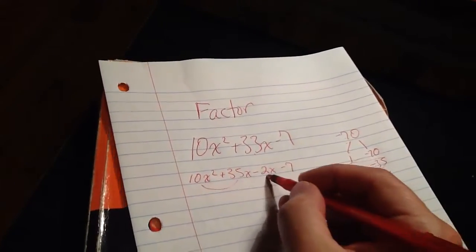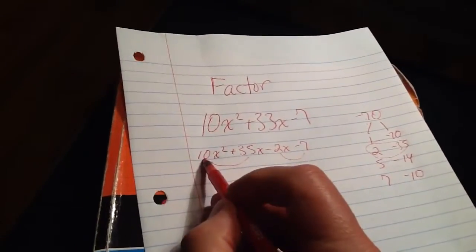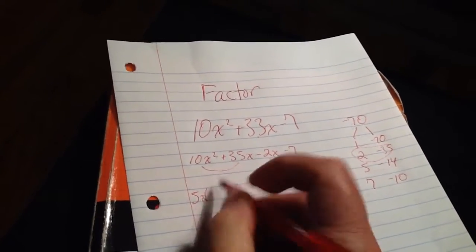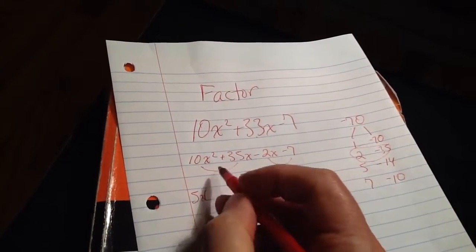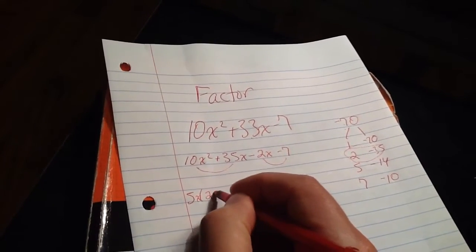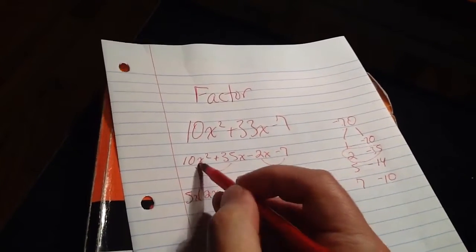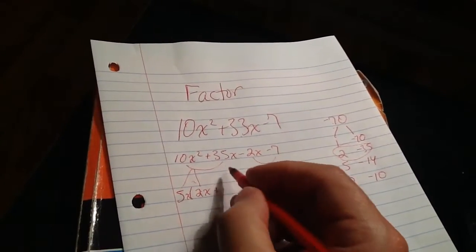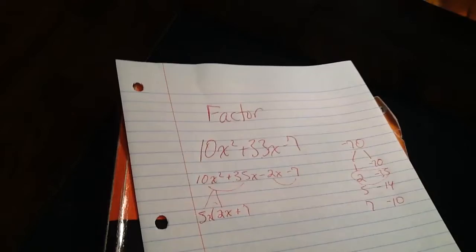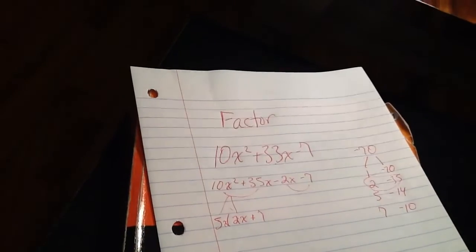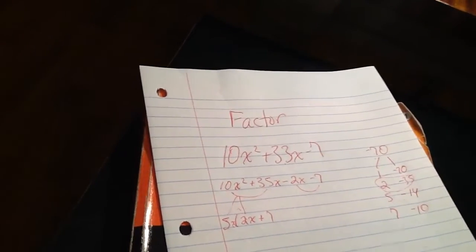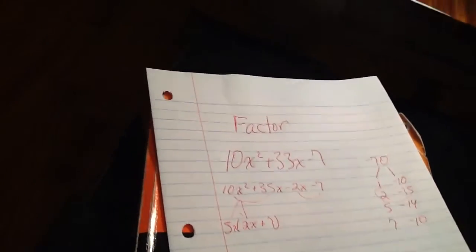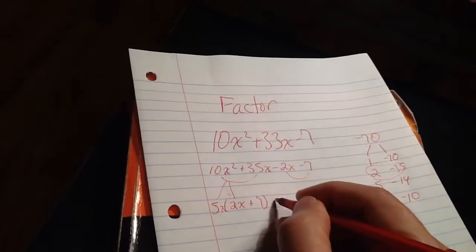Alright, so we're going to factor these two, and then we're going to factor these two. The greatest common factor of 10 and 35 is 5. Take a 5x out of both of them. You've got 2x, since 5 times 2x gives you 10x squared. Bring your sign down the middle, plus 7. Close that off, and bring your sign down, which is negative.